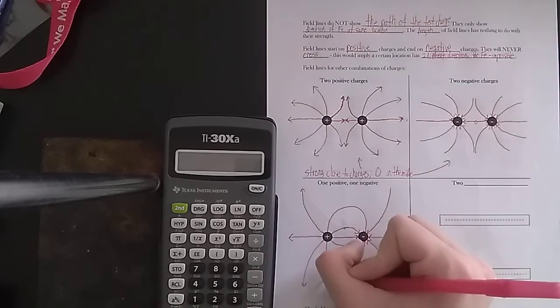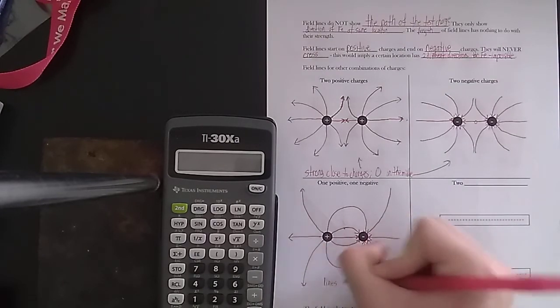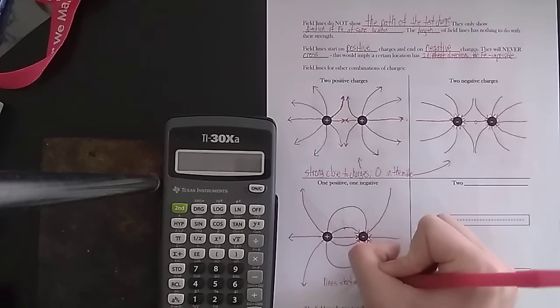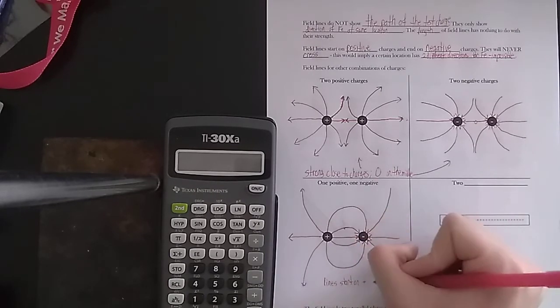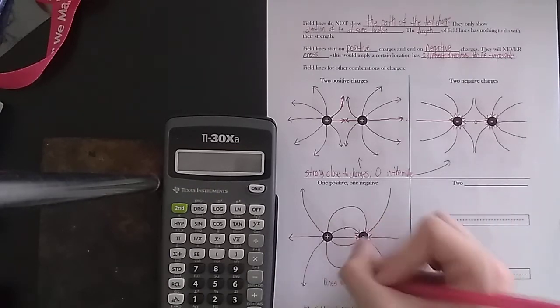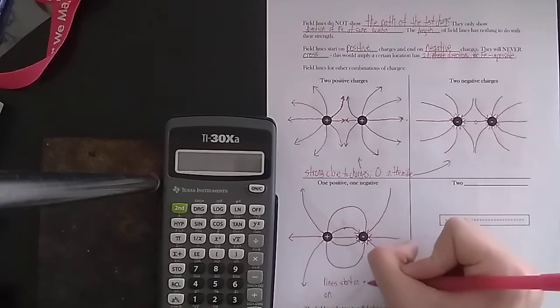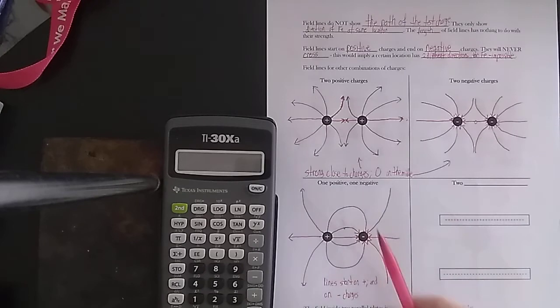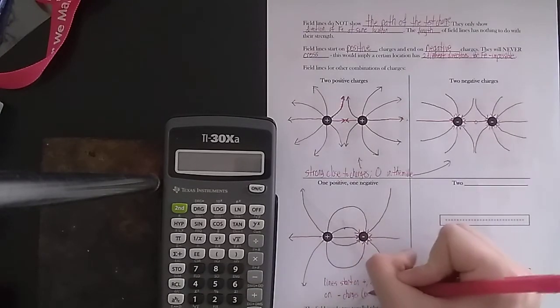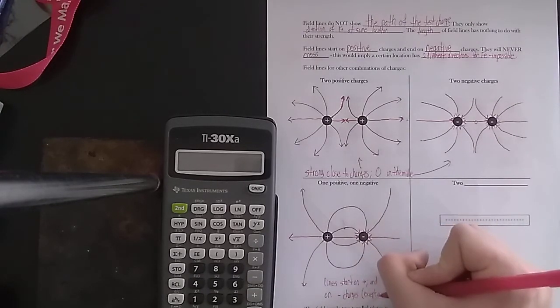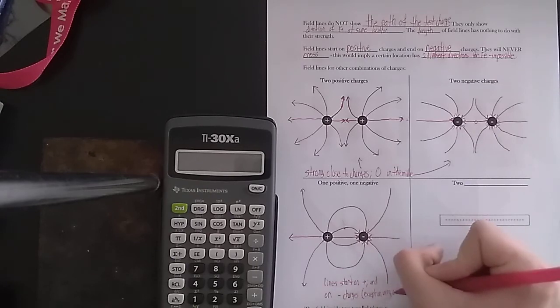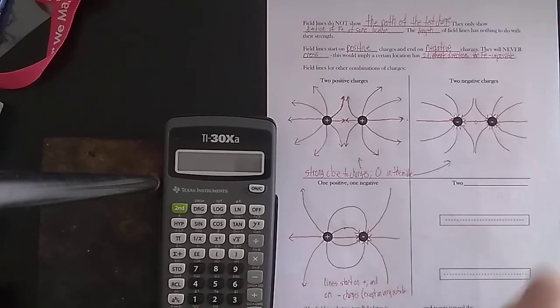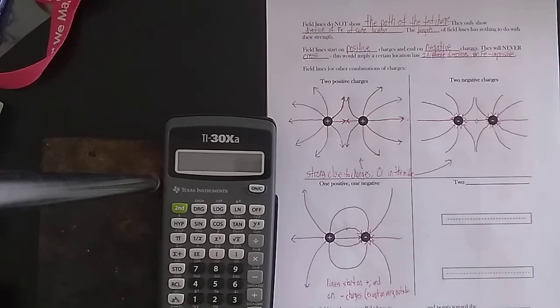Out here, again, notice we have lines that start on positive charges, end on negative charges. Okay, except for the ones on the outside. These field lines are never looping back around, but every other one would.